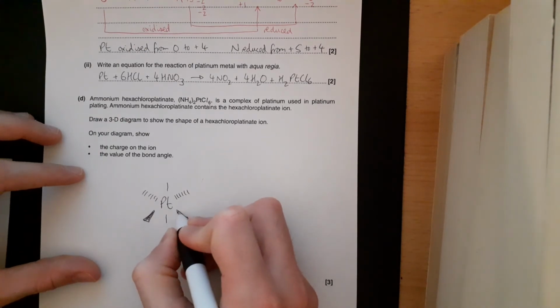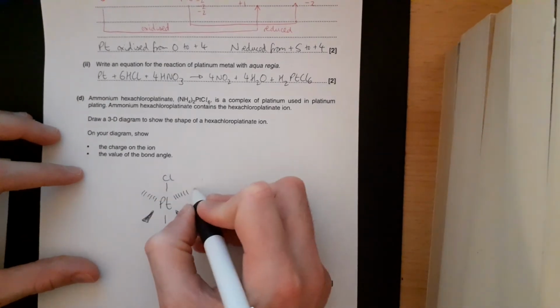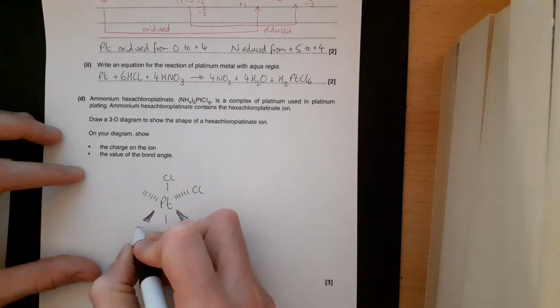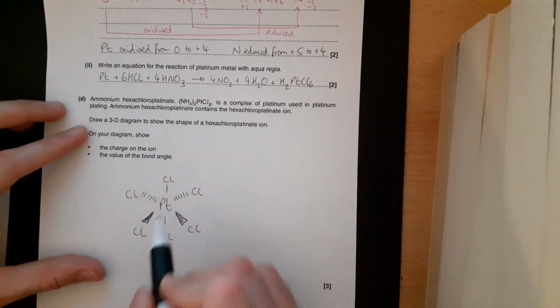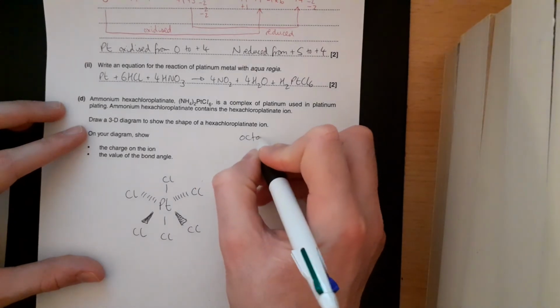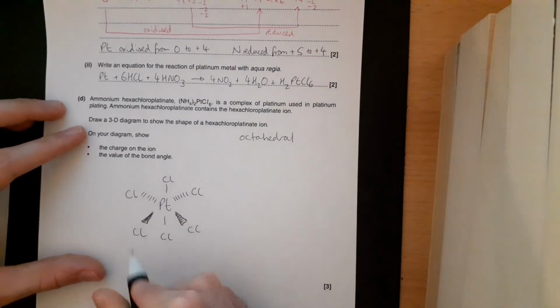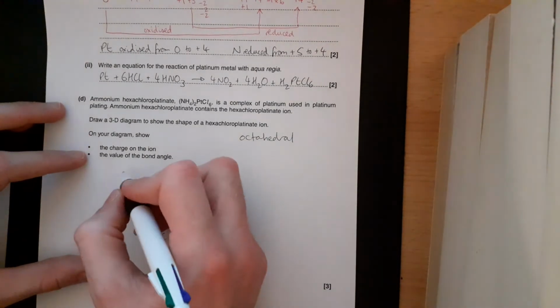Okay, we should hopefully be comfortable drawing this by now. We'll put all these chlorines on. Right, so draw a 3D diagram to show you the shape of it. That's that. It's octahedral, isn't it? That's what it looks like. Show the charge on the ion.